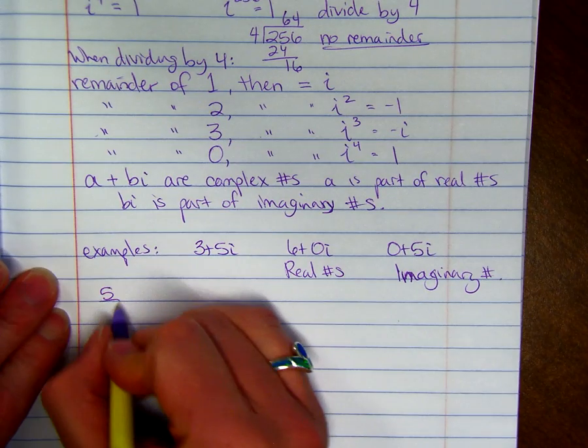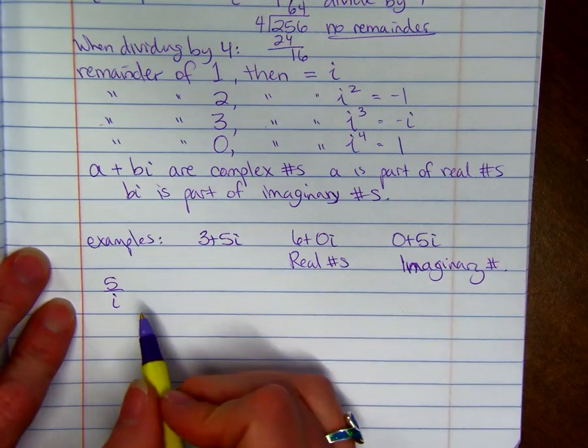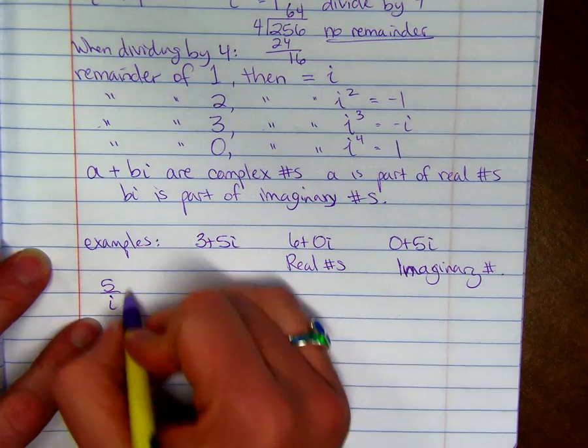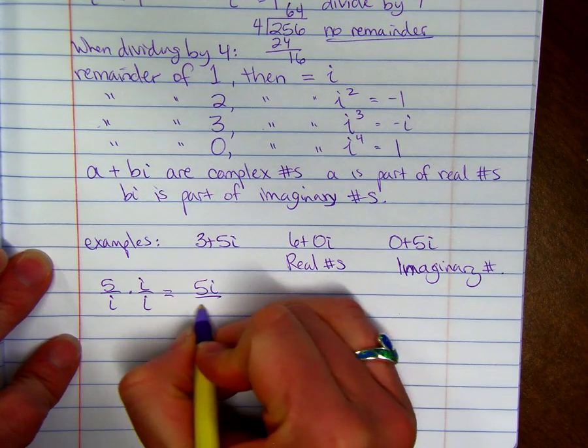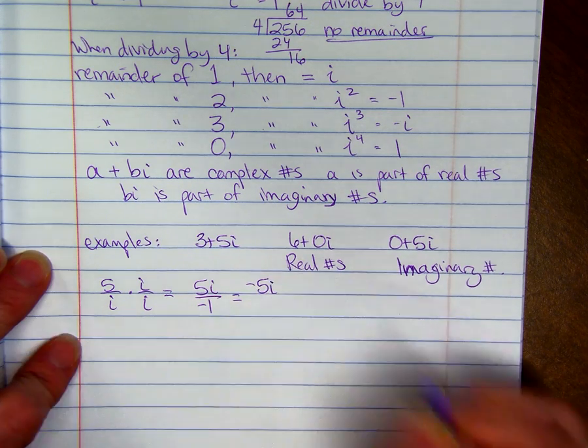Now we cannot have an imaginary number in the denominator. We have to rationalize the denominator. So we could multiply by i over i, and we get 5i over -1, or -5i.